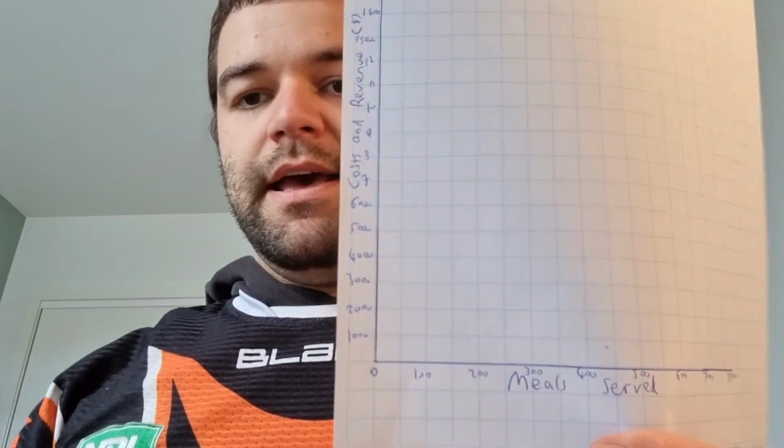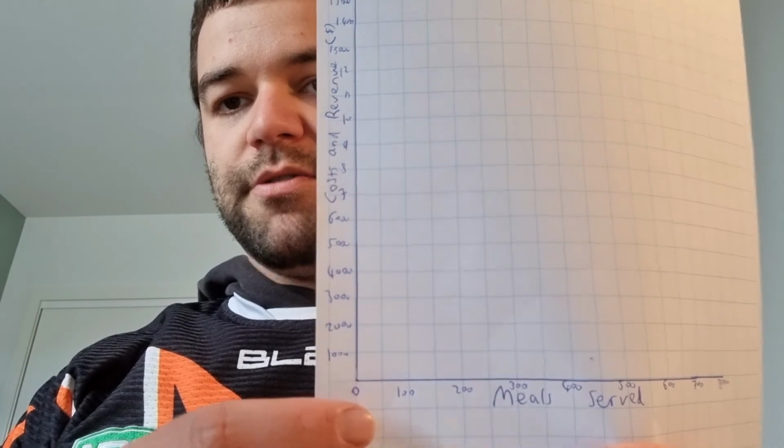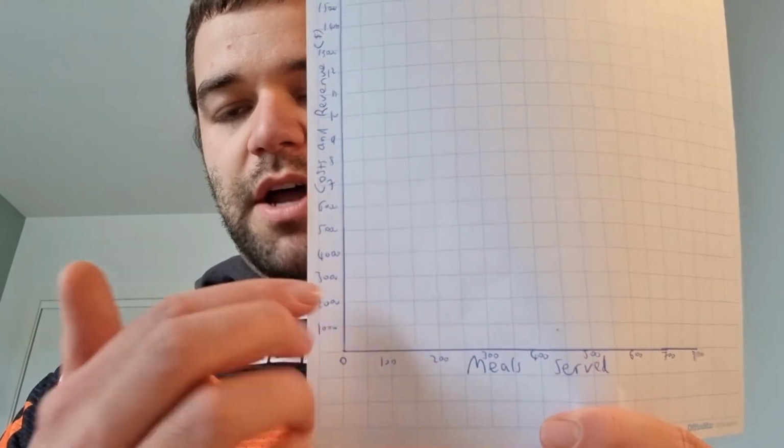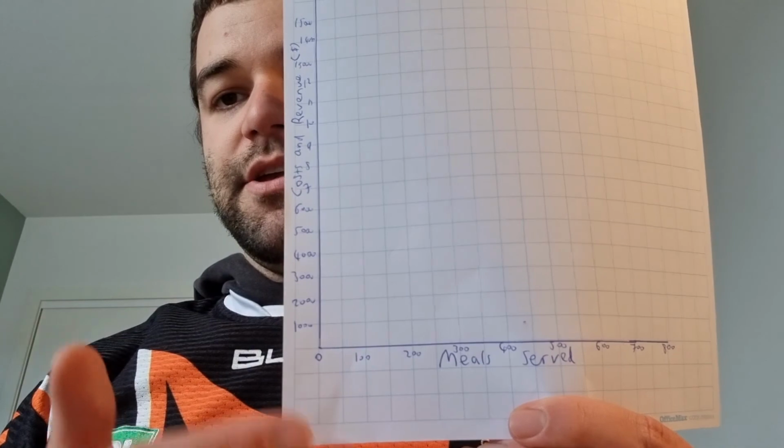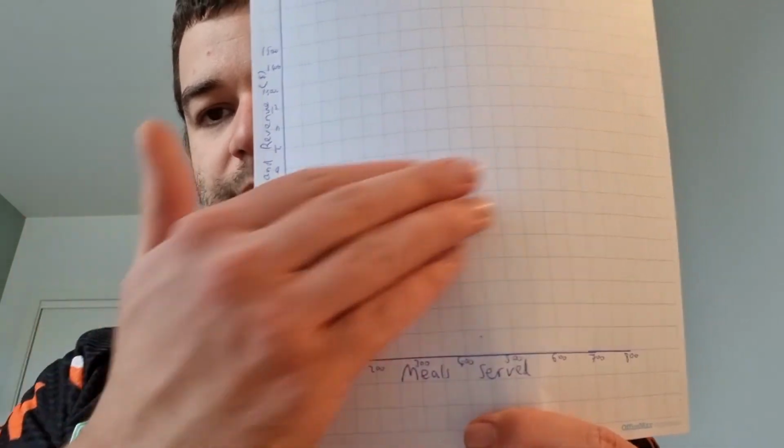What you want to do is for each number, you want to plot both your revenue, so plot it for each one, then draw a line, and then your total costs for each one, and then draw a line. And like we saw last time, you eventually get to a point where the revenue and the total costs cross over. That is the break-even point. Any point above there, the company makes profit. Any point below there, the company makes loss. So you can use that to calculate exactly how much the burger company needs to sell to produce a profit.